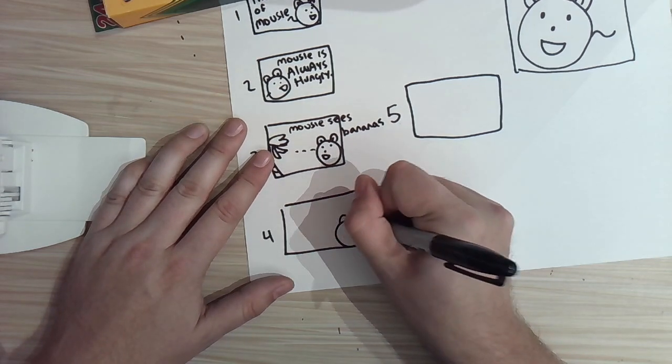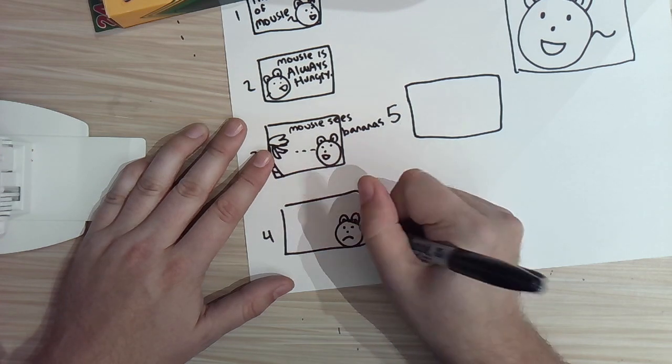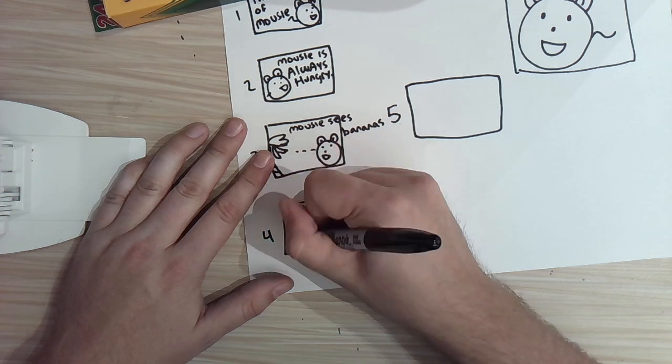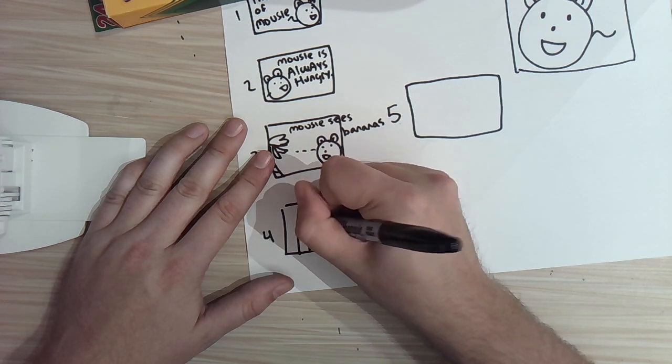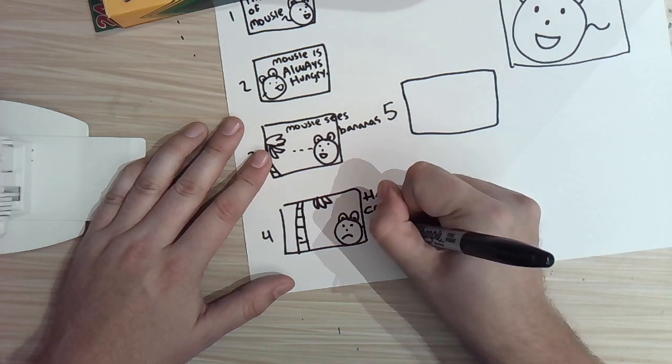Mousy doesn't have arms or legs. What's he going to do? He can't climb that tree. And he cannot reach the tall, tall bananas that are hanging from that tree. He can't reach.